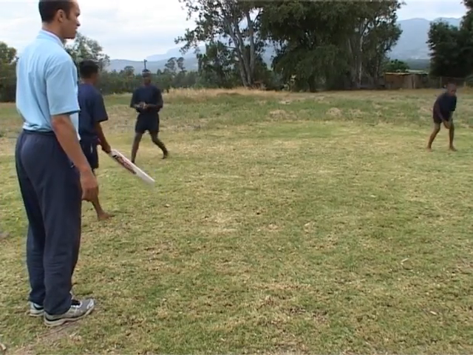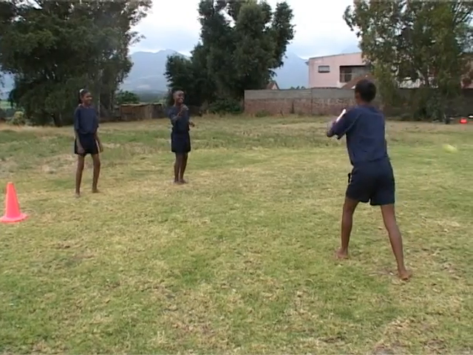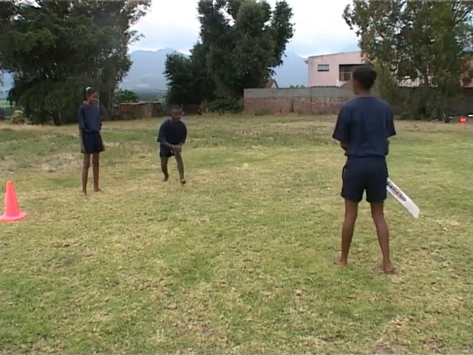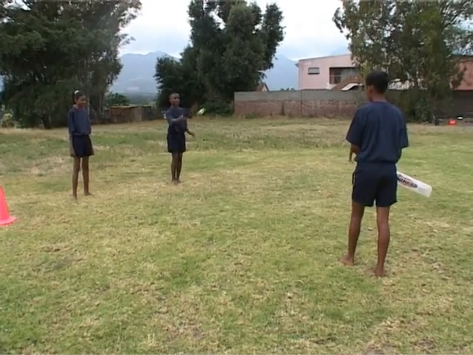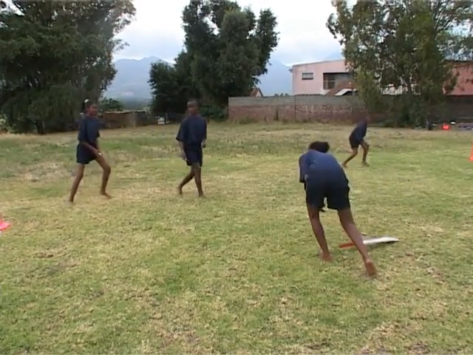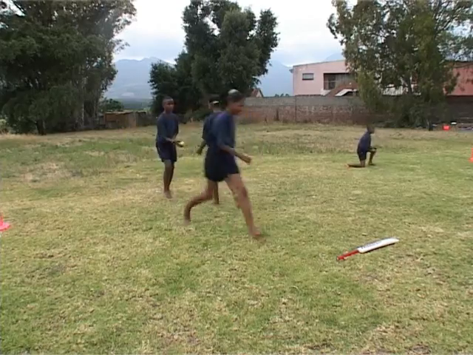Look at the rotation inside the group. Each member of the group gets a chance to bat, then to field, then to bowl. This is called intra-group rotation.